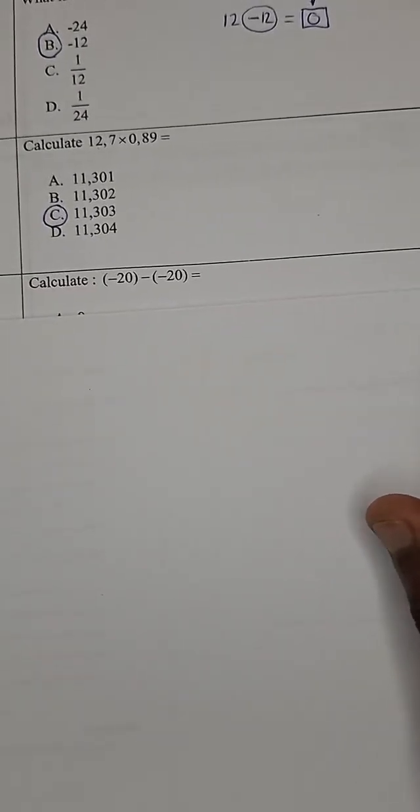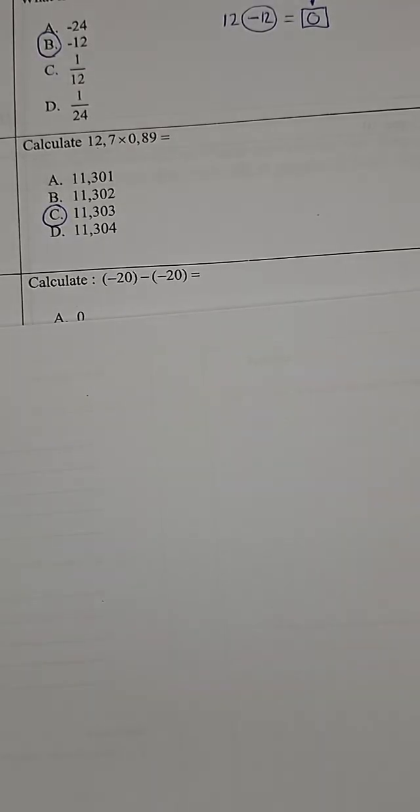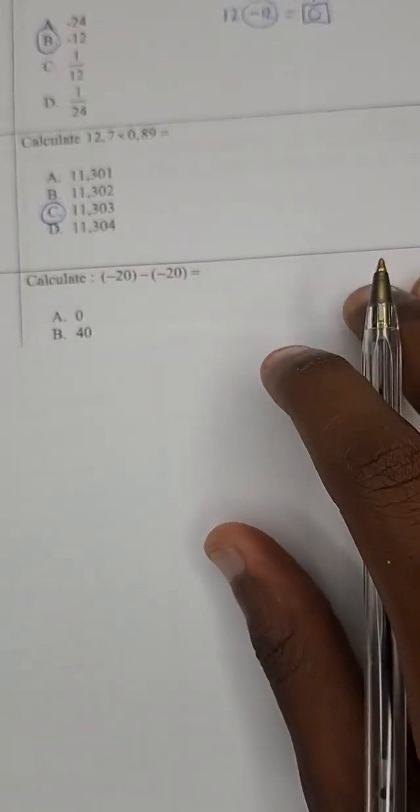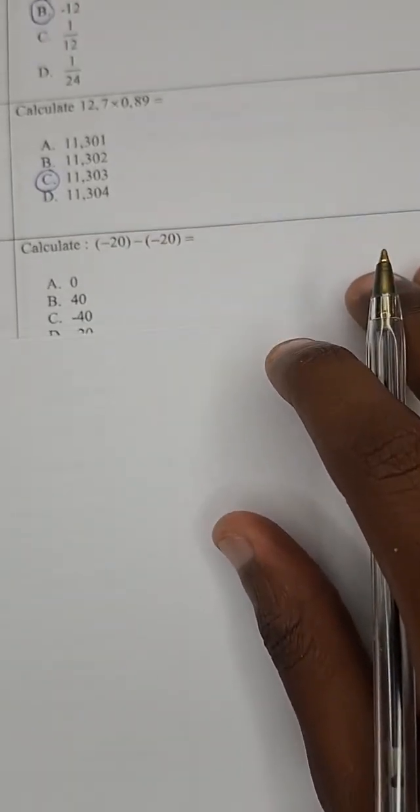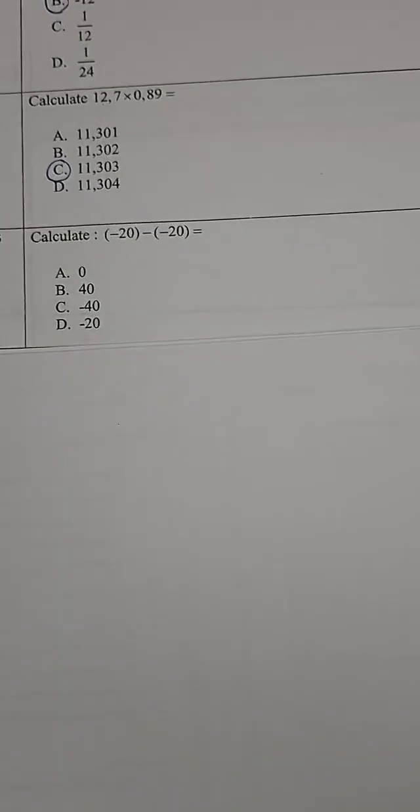Moving right along, calculate negative 20 in brackets minus 20 is equal to, is it A, 0, B, 40, C, negative 40, or D, negative 20? Which one is it in the options that are listed above?